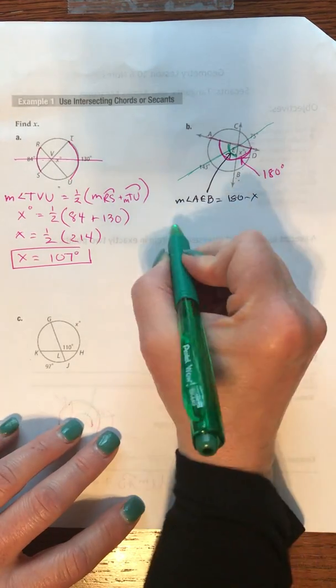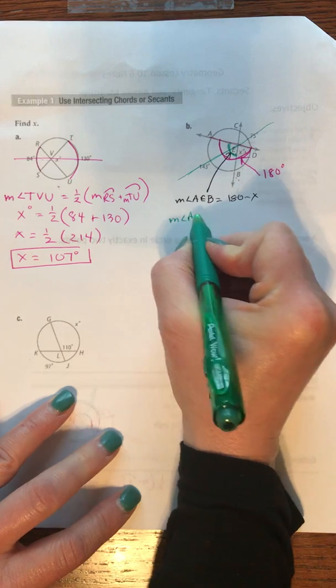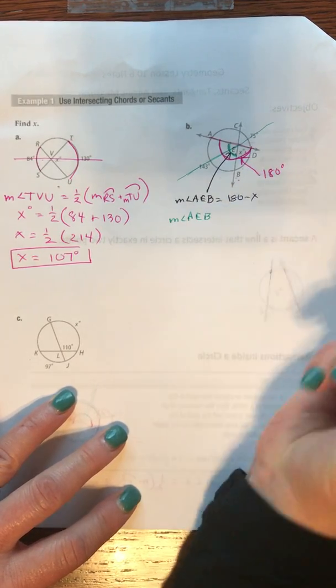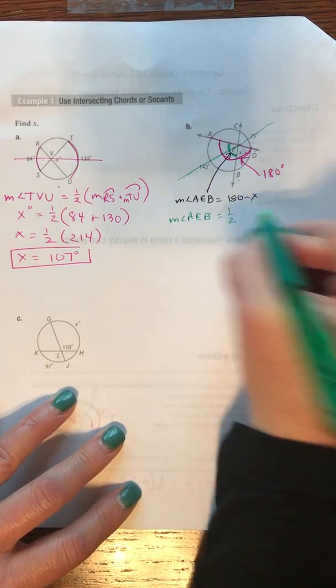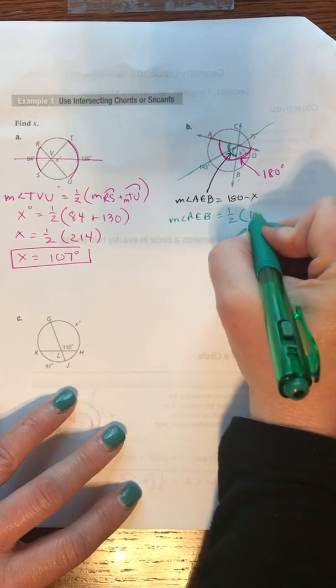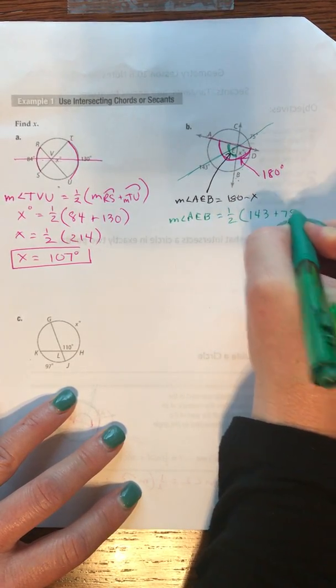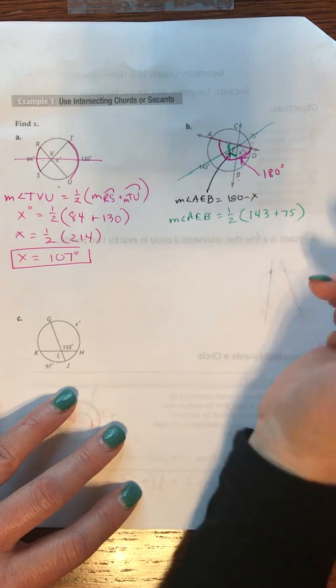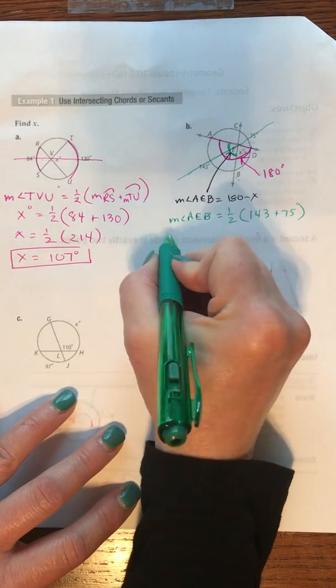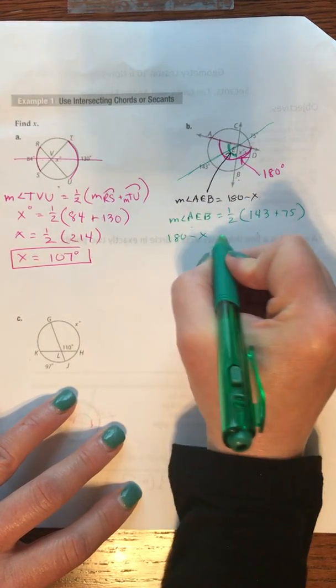So again, the measure of angle, in this case AEB, is equal to 1/2 its intercepted arcs, which is 143 plus 75. Well, AEB was 180 minus x.